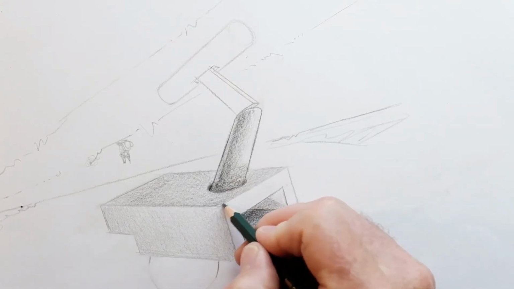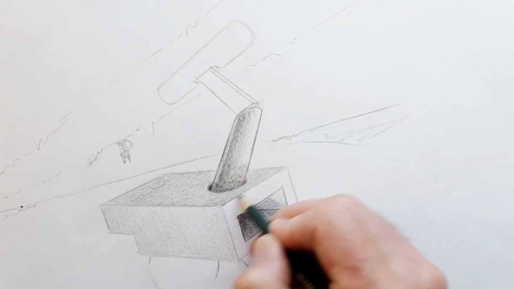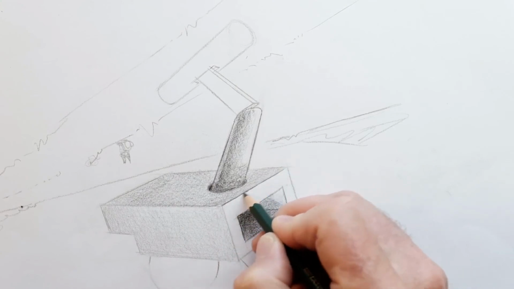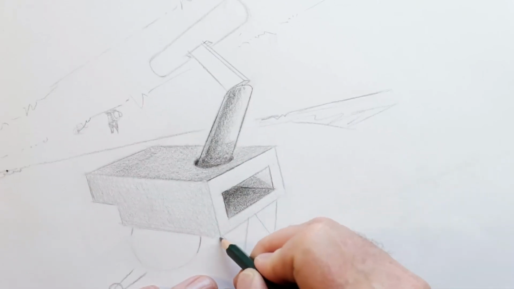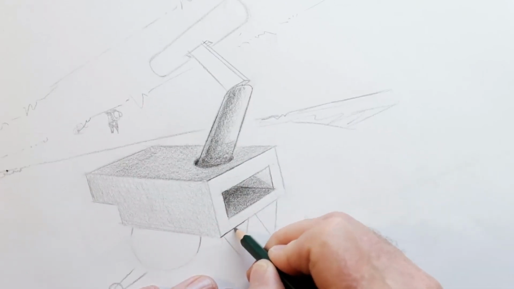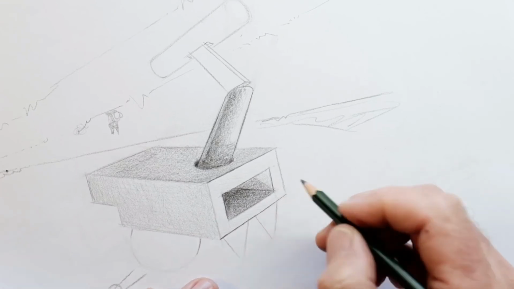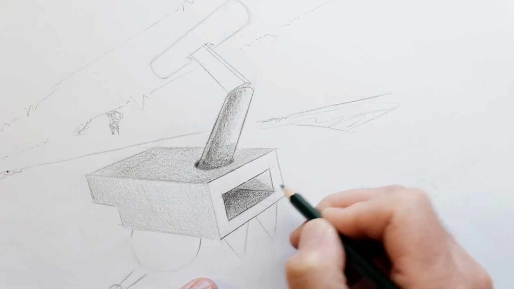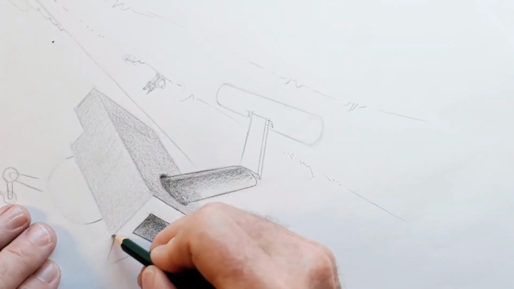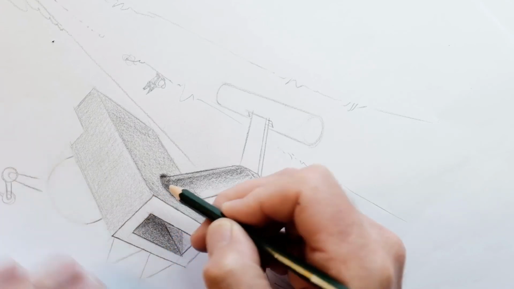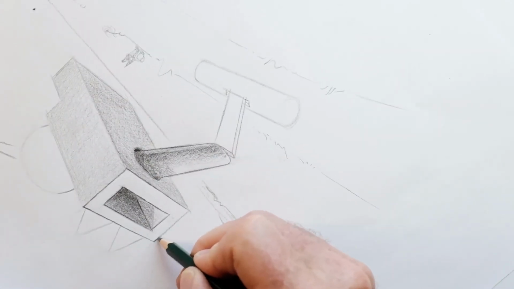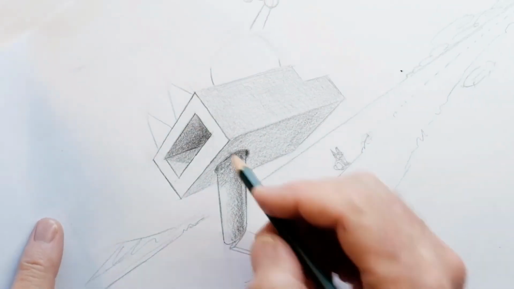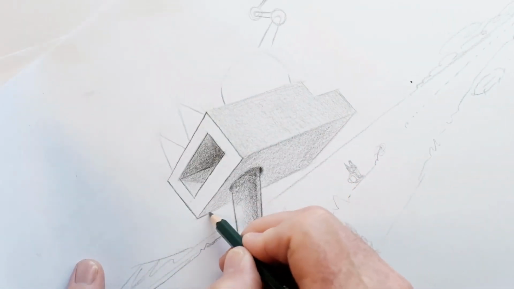Now I think I'll start to build a little bit of an edge line. Just adding a little bit of character. It also helps define the shape or the form.